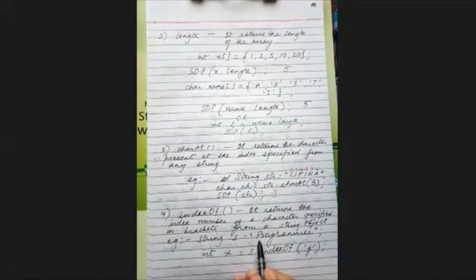What will be the index of g? 0, 1, 2, 3. So x will have 3. So finally, if I write SOP x, it will print 3. Understood? Any doubts here?